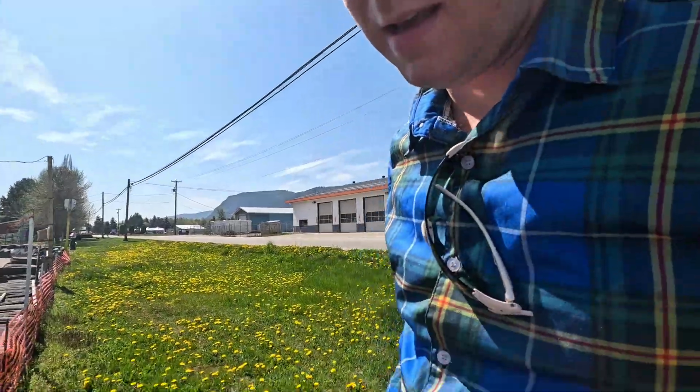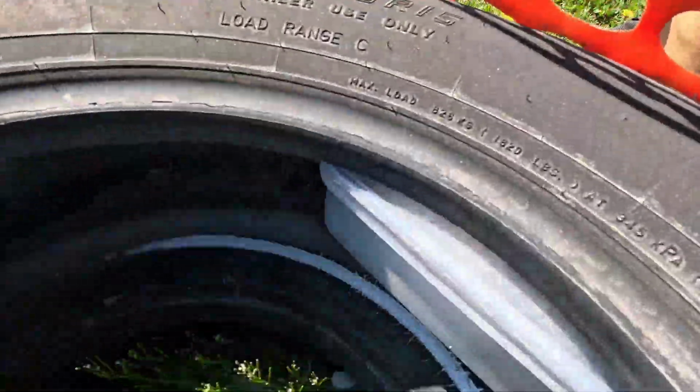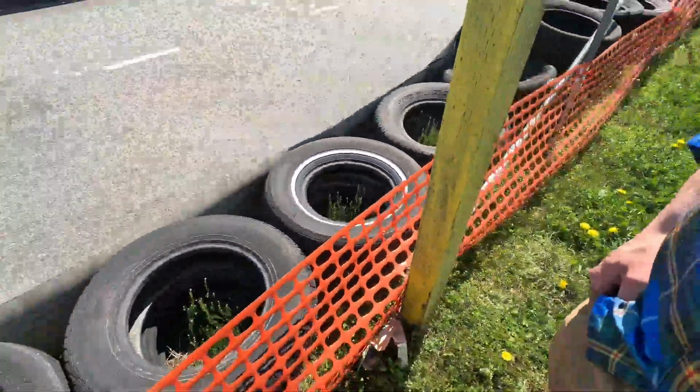Another very interesting site for a geocache at a go-kart place. Guess where the geocache is? Right about in there. Inside one of the tires. Such a creative spot. On to the next one.